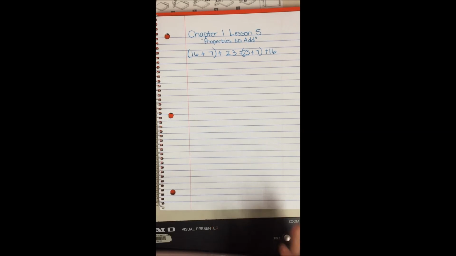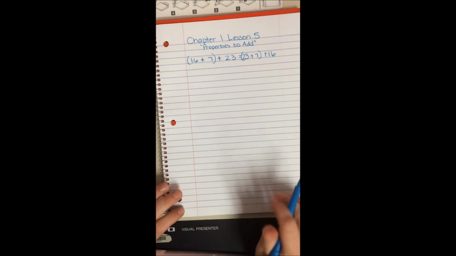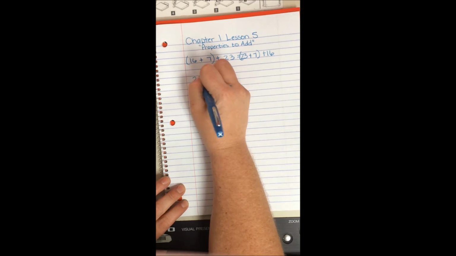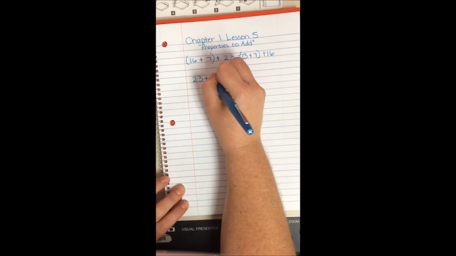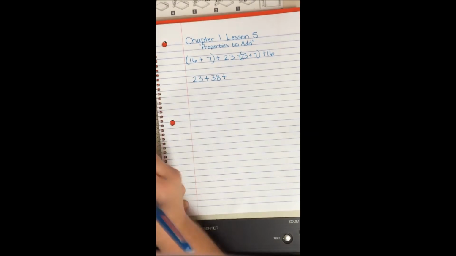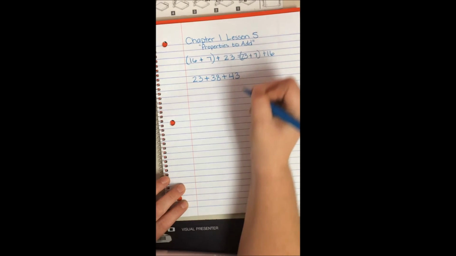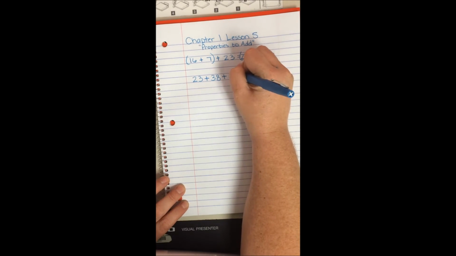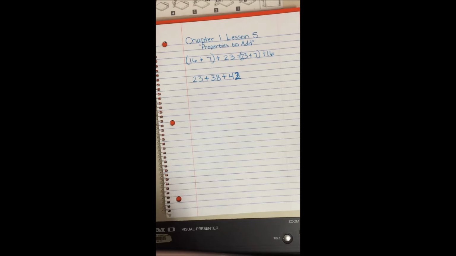So we started off with an example. I'm going to read a word problem and we're going to work through it together. Mrs. Gomez sold 23 cucumbers, 38 tomatoes, and 42 peppers at the farmer's market. How many vegetables did she sell in all? So the students need to be able to pull out from there that there were 23 cucumbers, plus 38 tomatoes, plus 42 peppers, and we know that it's addition because the problem says how many did she sell in all.